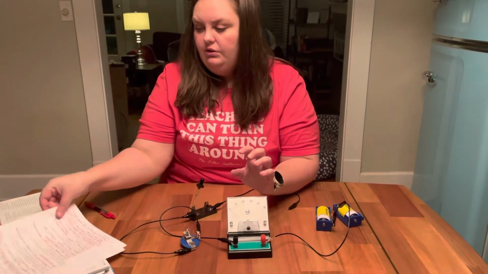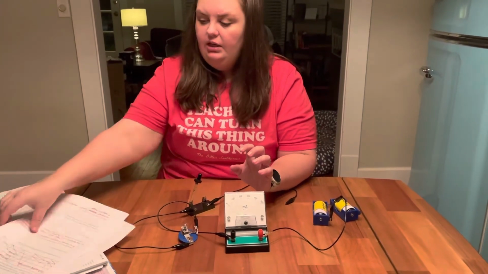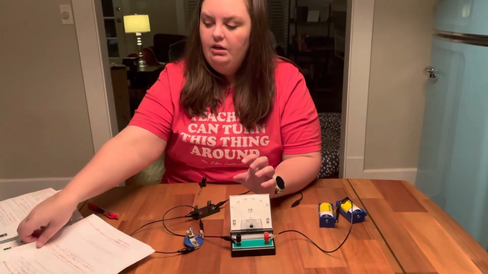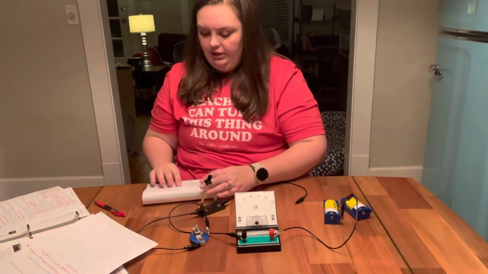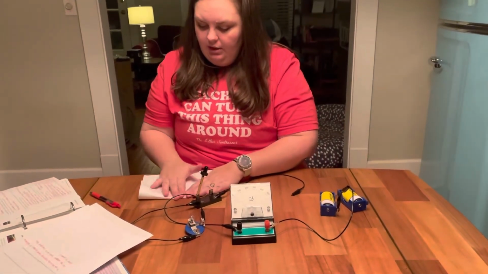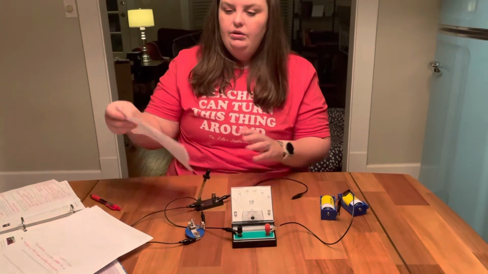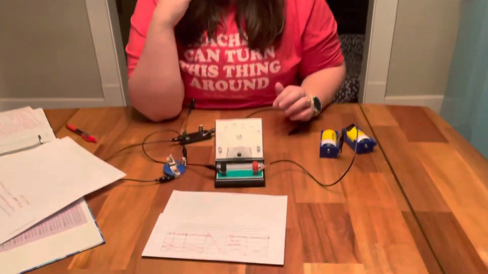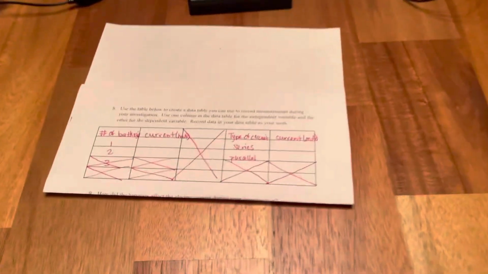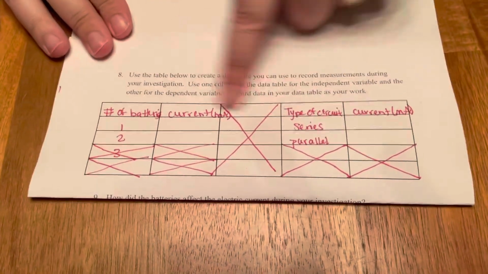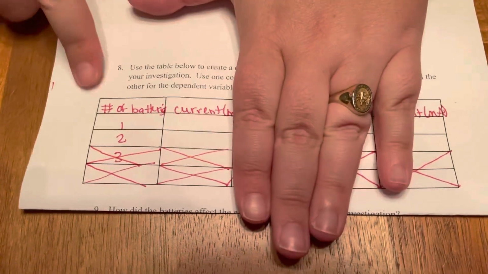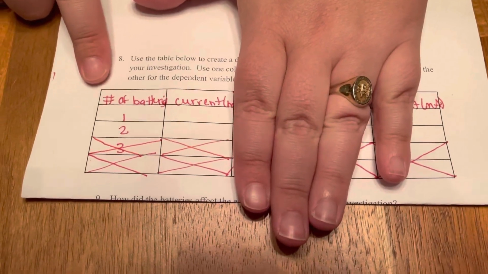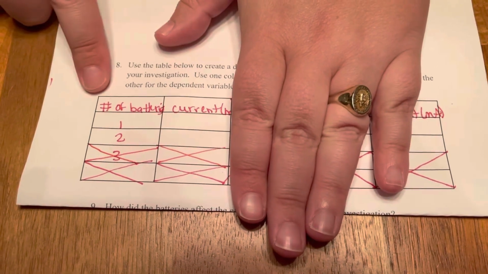Okay, so let's go to the next page, and I've created a graph for you. I've created a graph for two different scenarios, and I put extra blanks in there in case the graph that you wanted to create is different. So I've got two different graphs. The first graph is what I'm experimenting with. It's the number of batteries.